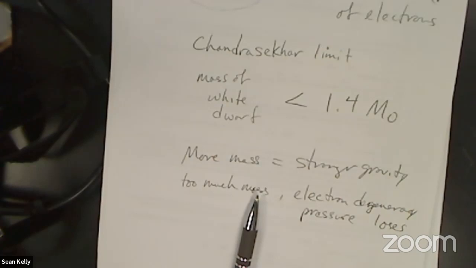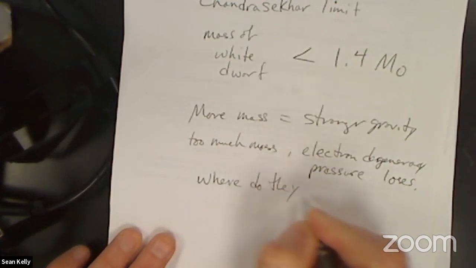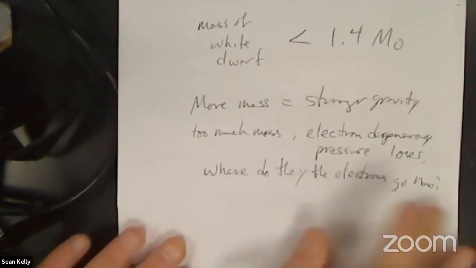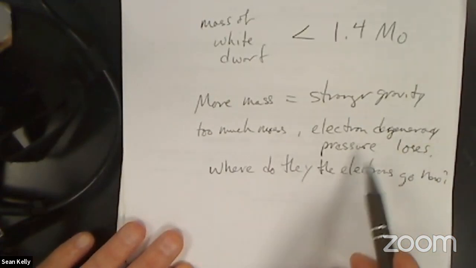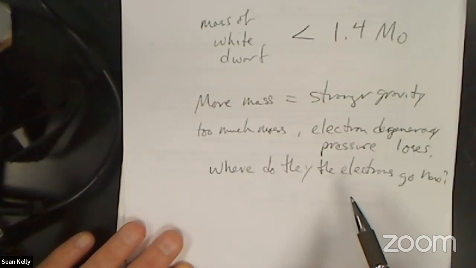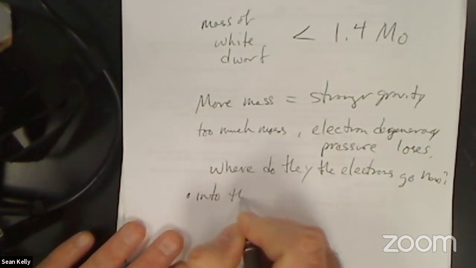So what happens then? If you have more than 1.4 solar masses, then you can't be a white dwarf. The electrons, which have been strong enough to hold up this white dwarf, are not strong enough anymore. Where do they go? Where do the electrons go? If you get too much mass, the electron degeneracy pressure loses to gravity. So what does gravity do? It squishes it together. Where do the electrons go? And the answer is into the nucleus.